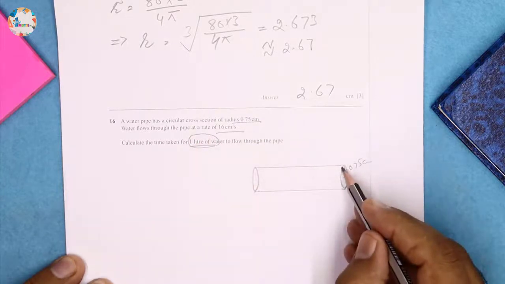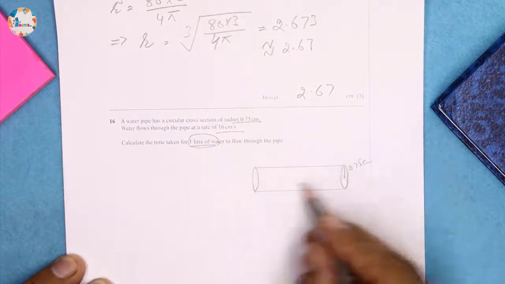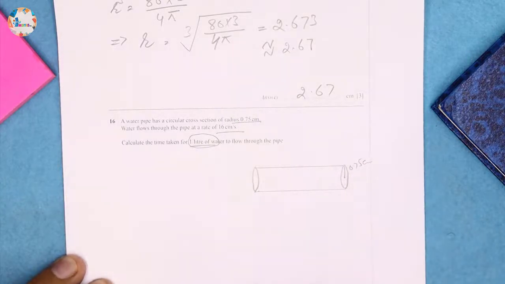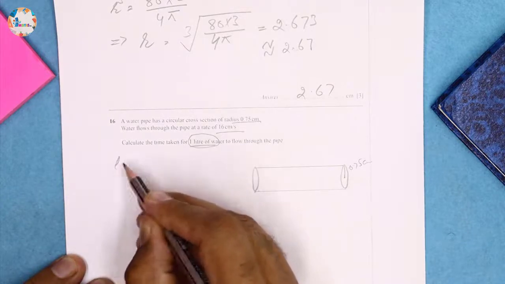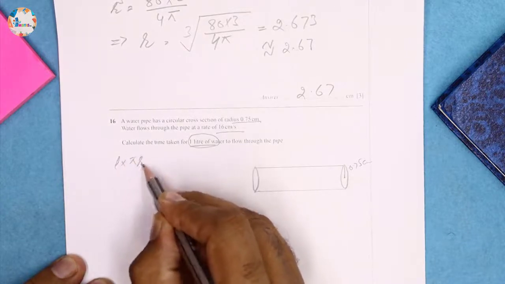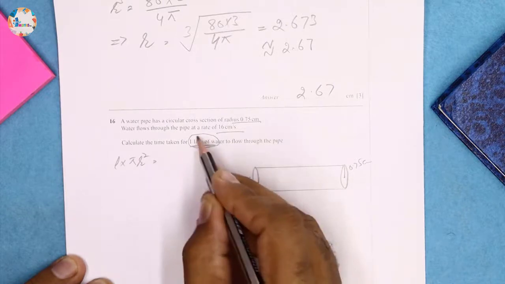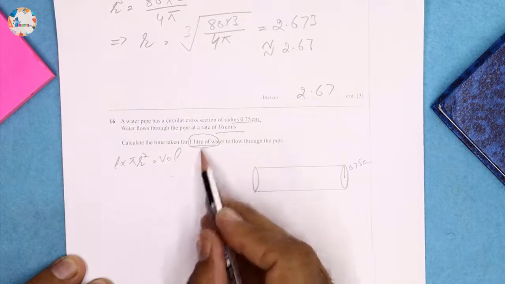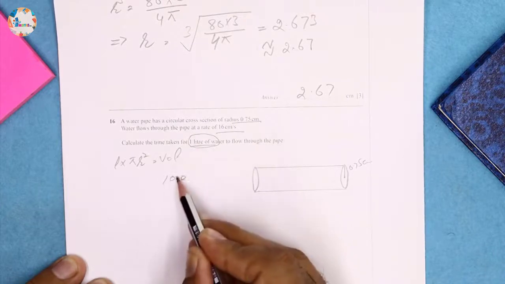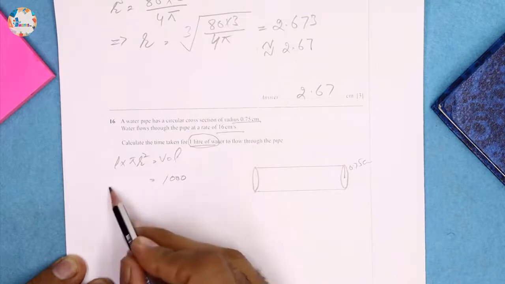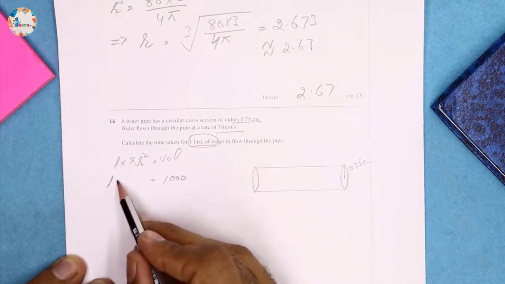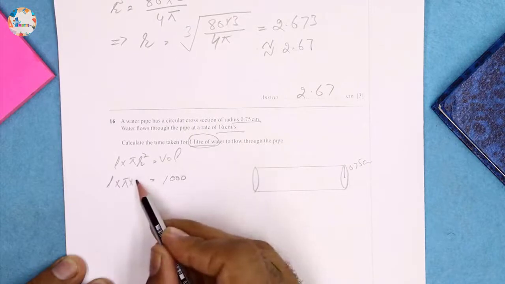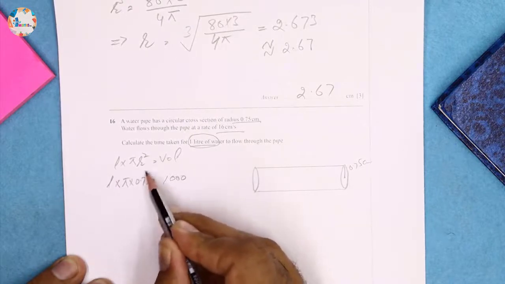So we can find that cross section area multiplied by length is the volume. So we can write length times pi r squared will be equal to the volume, this will be the formula. So volume is 1000 centimeter cube or 1 liter, and this will be length times basically pi r squared. Pi times r squared, r will be 0.75 squared.